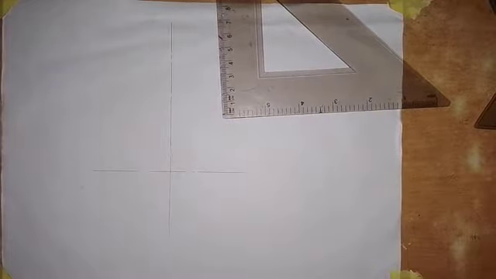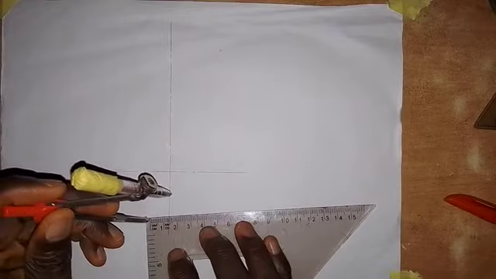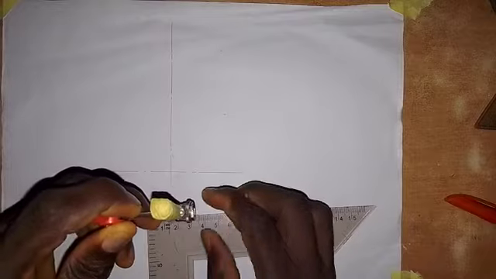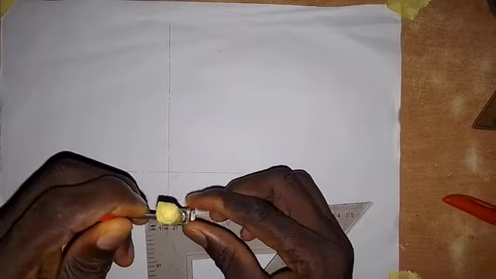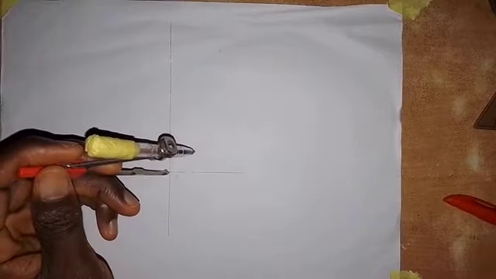Next, I'm going to draw a circle, and I'm going to make it faint in the sense that part of it will be cut by the time I show you when we draw the plan. Before that, we're going to draw a circle of radius 30, since the diameter is 60 millimeters.